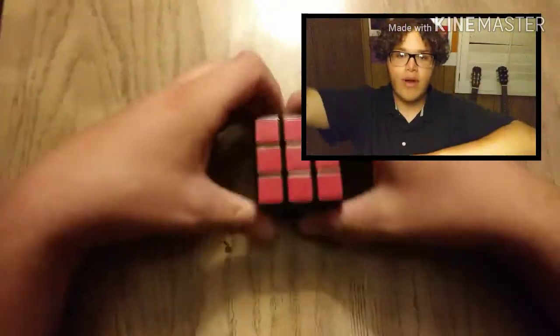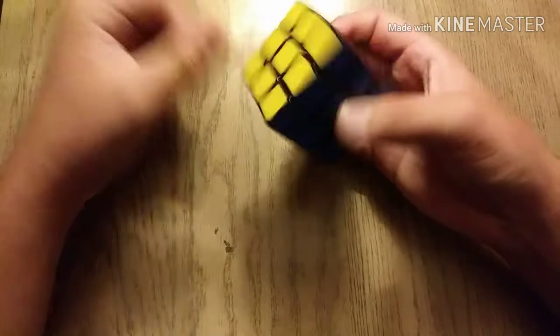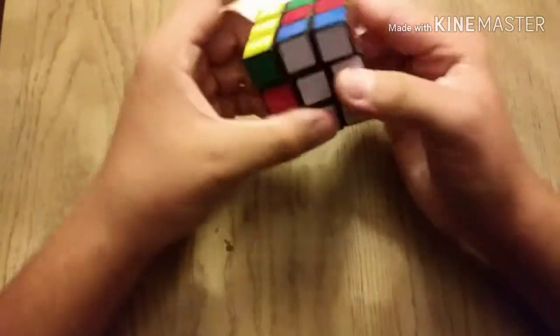So for me to show you, we're just gonna go down to a hand camera. Don't mind my hands or anything, but this is the cube solved. Now we're just gonna go ahead and mix it, you know what I mean?